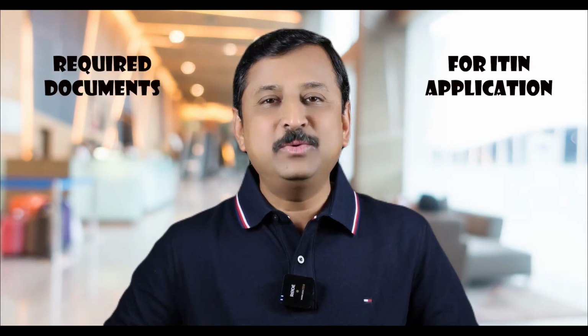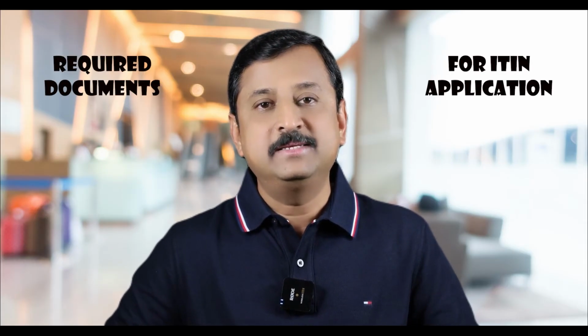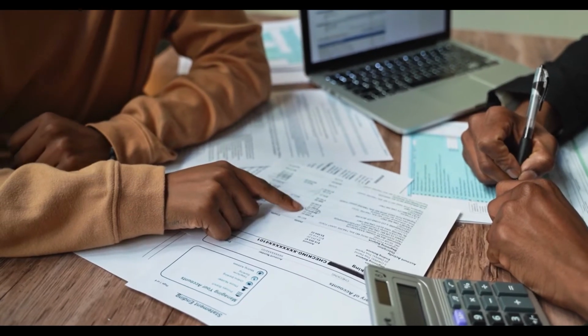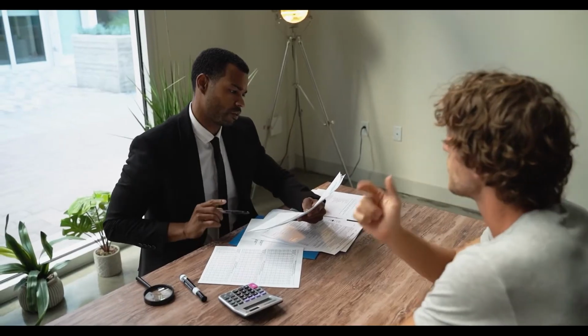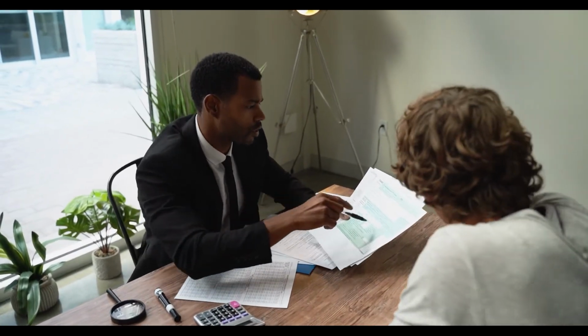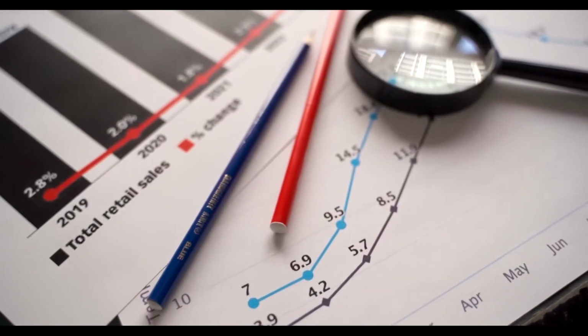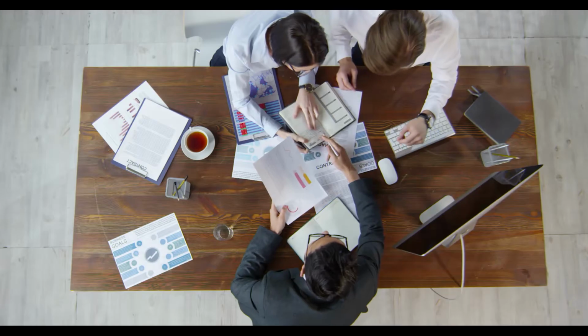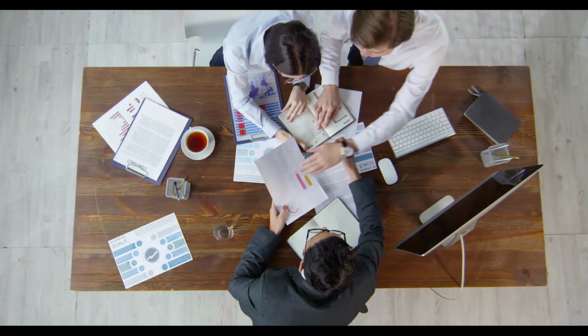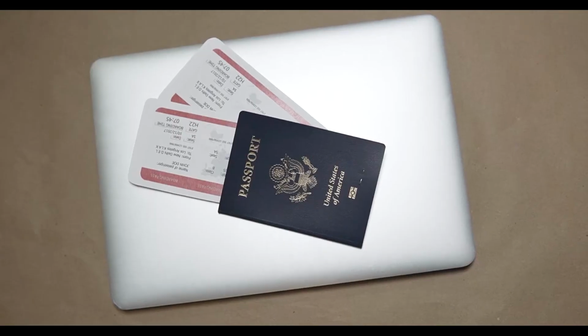One of the most frequently asked questions I get is, what documents do you need to submit when applying for an ITIN? This is crucial, as any missing or incorrectly submitted documentation can result in your application being rejected. The first and most important document is a certified copy of your passport.